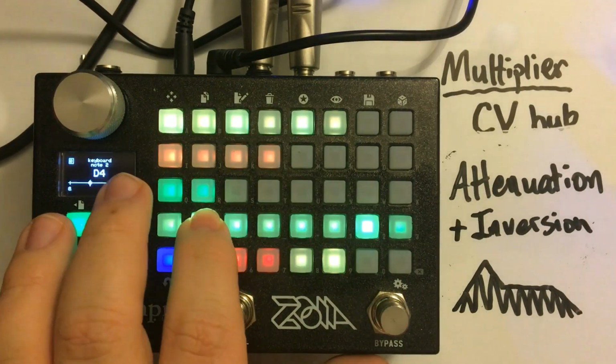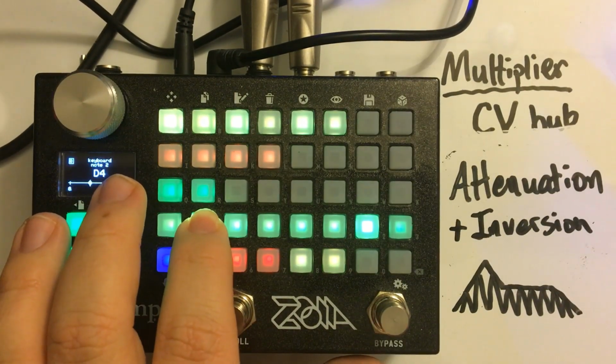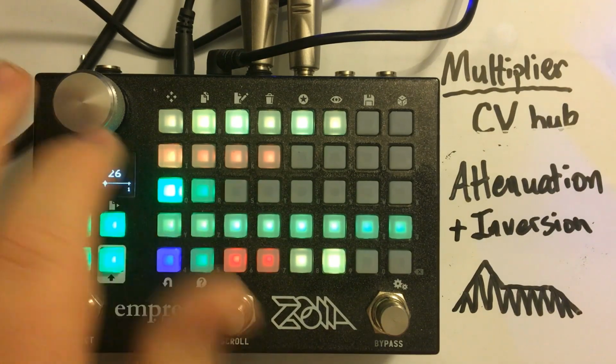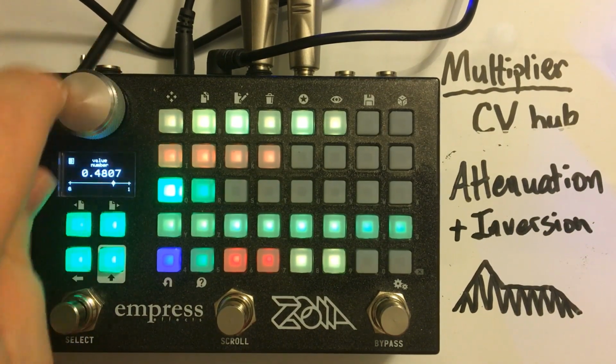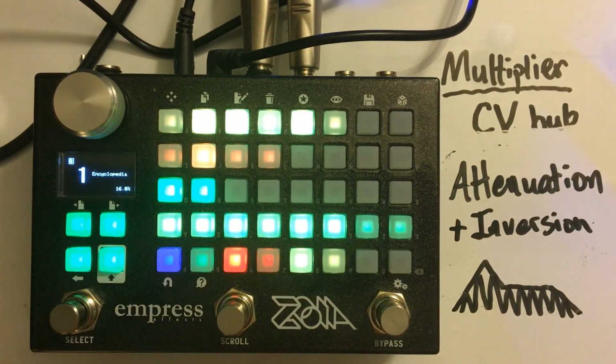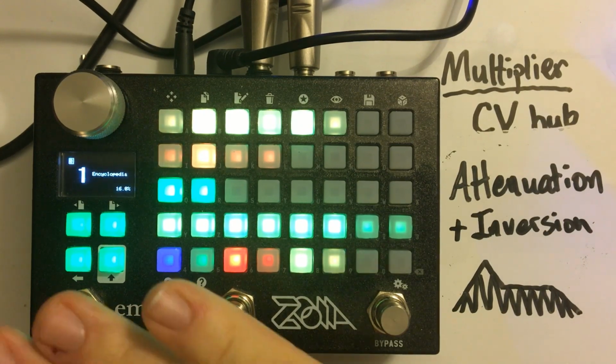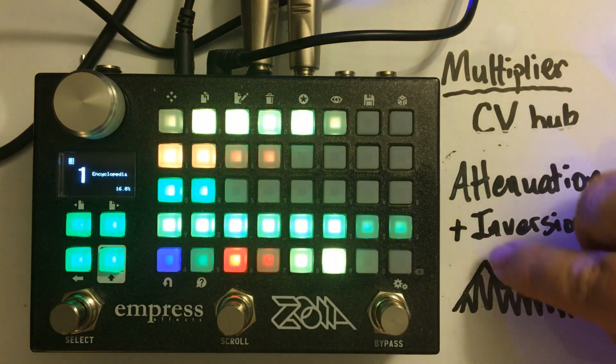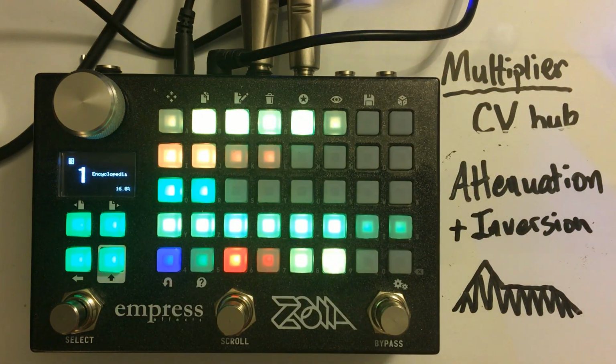Okay. So as you hear this, and let me turn up our depth a little bit louder. As you hear this, during the attack stage, the depth of the LFO increases, and it reaches the peak and begins the decay stage.